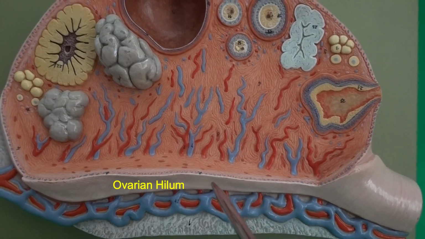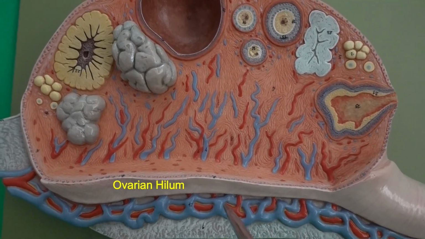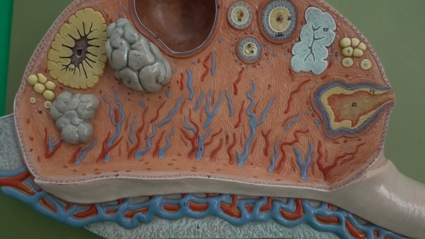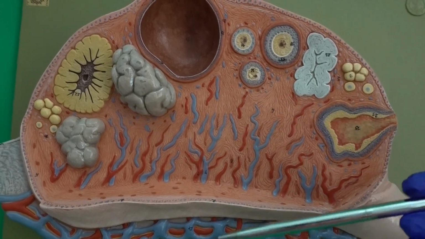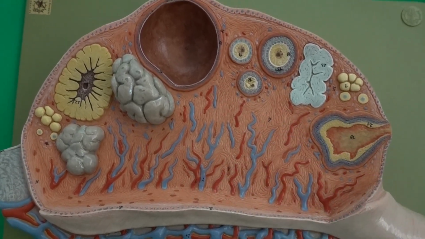The ovarian hilum is supposed to be here. That's the place that blood vessels, nerves, and lymphatic vessels enter or exit the ovary. Basically, they supply the ovary.